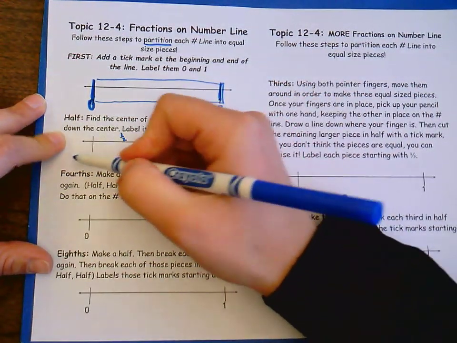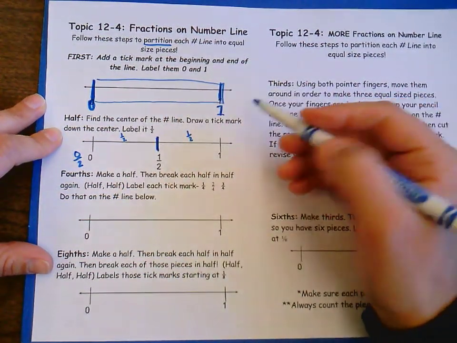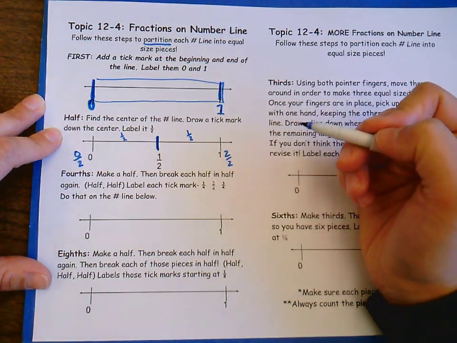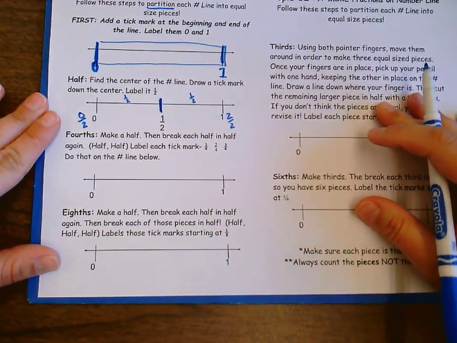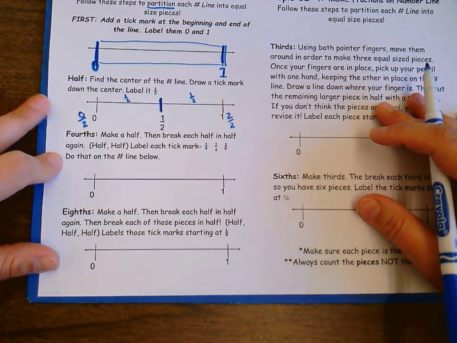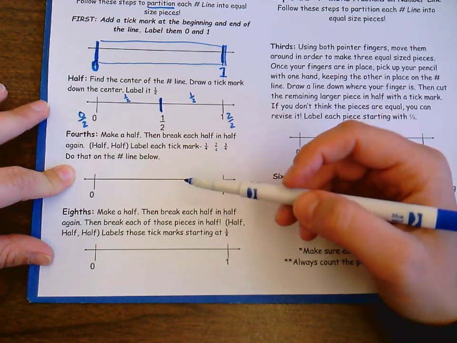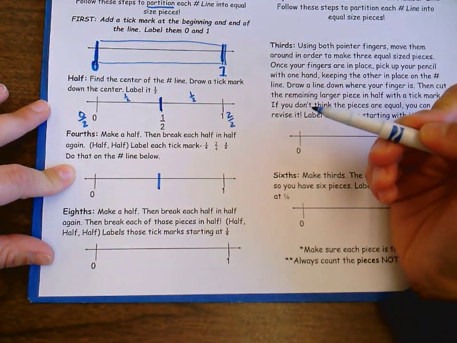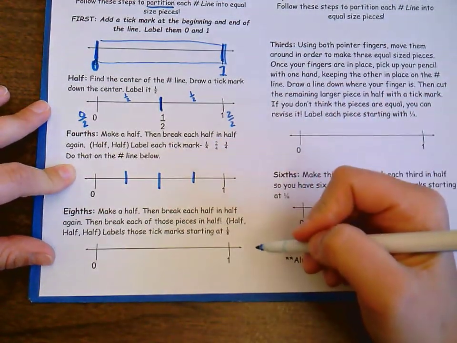The fraction that I have down here as 0 is actually 0 halves because there's nothing there. And then my whole would be 2 halves because we know that 2 out of 2 would be the whole thing. Alright, to make fourths, I'm going to do the same thing I did with my fraction bars in the other video. And again, I'm going to just break my first line in half, and then I would break each of those in half with a little tick mark.